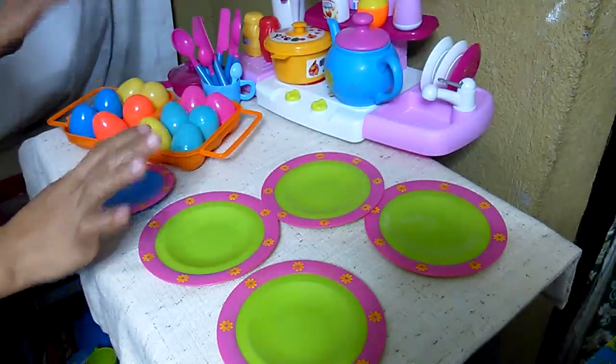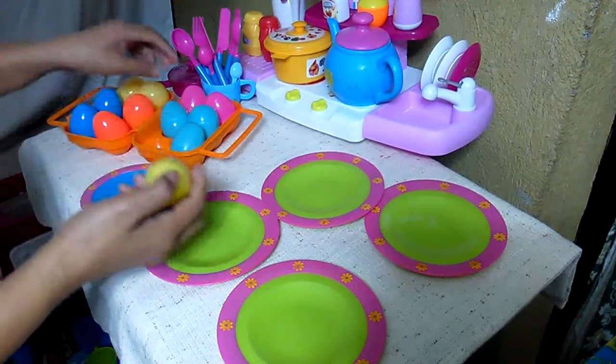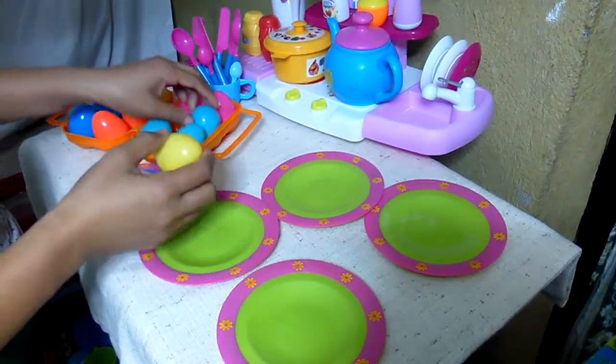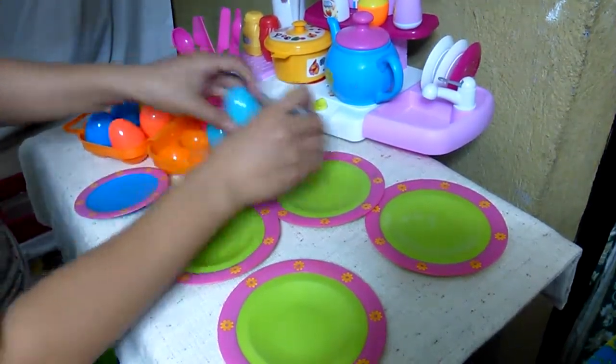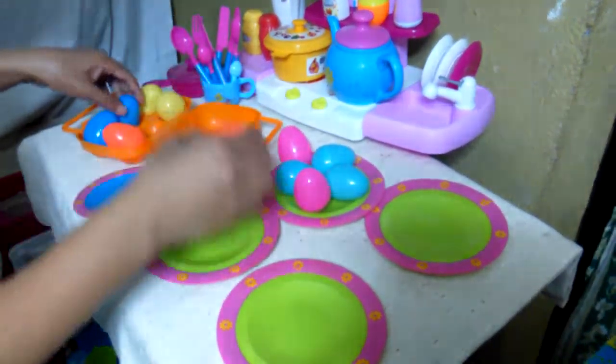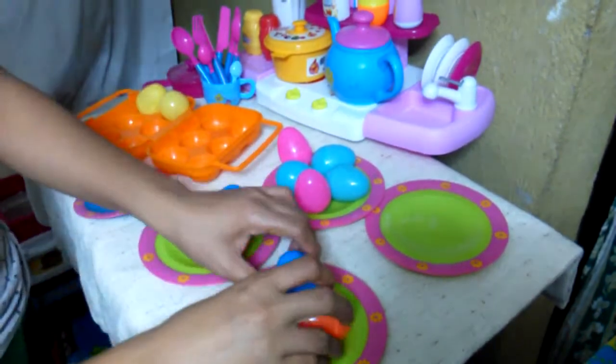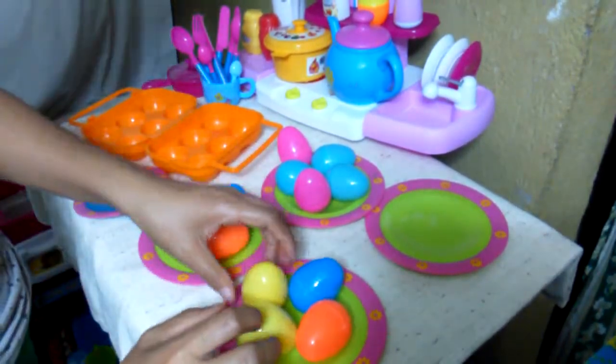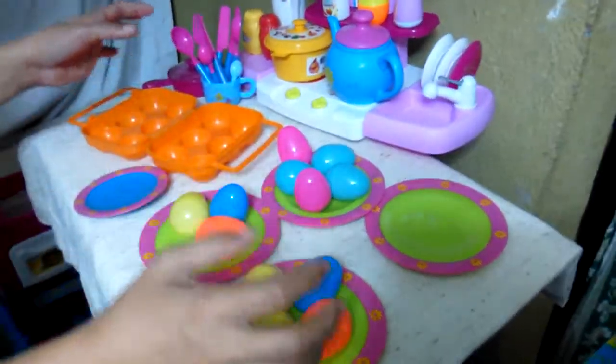Okay, kids, let's learn the colors. These eggs have different colors, and each of them we need to combine with the same color.